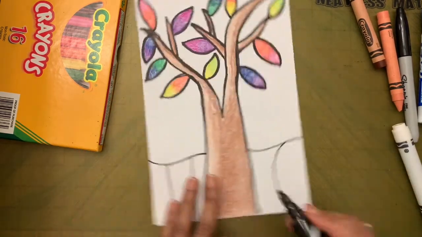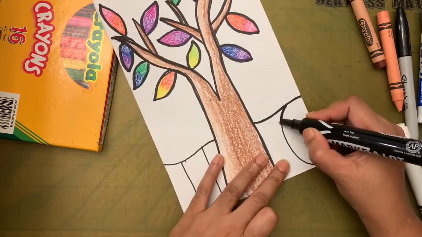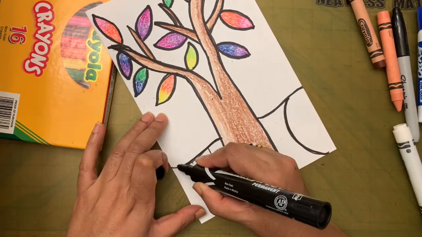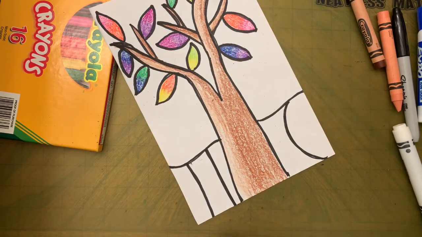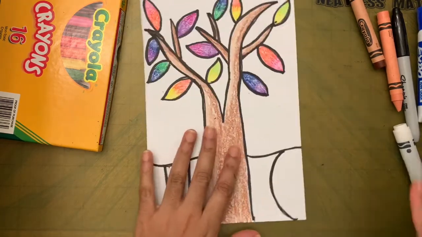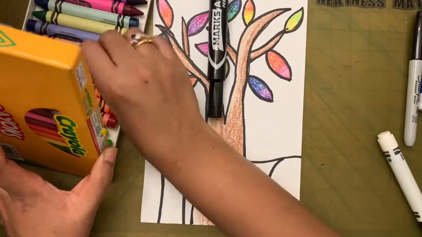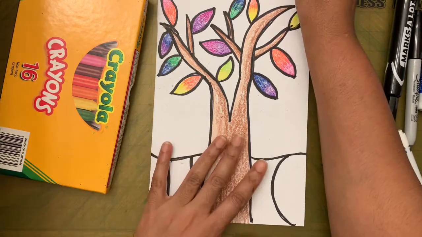So I finished outlining the tree. Now I'm going to outline my horizon line and the shape that we created. Okay, so now see, outlining makes it nice and bright. So next what we're going to do is we are going to color the background.